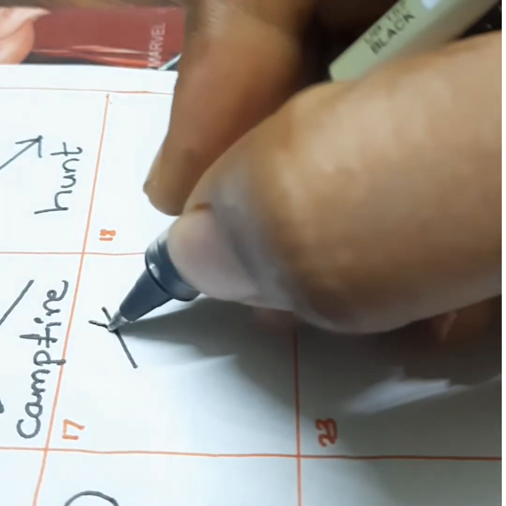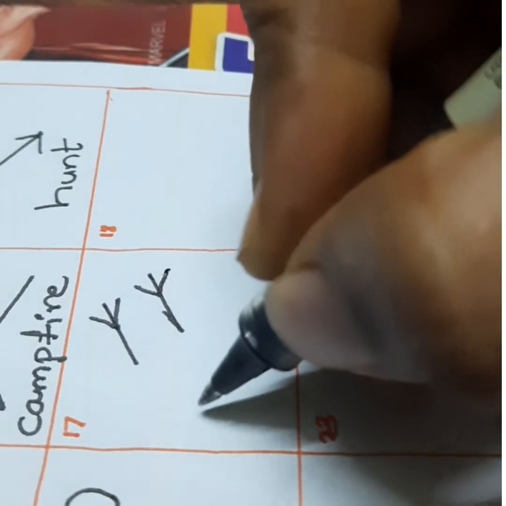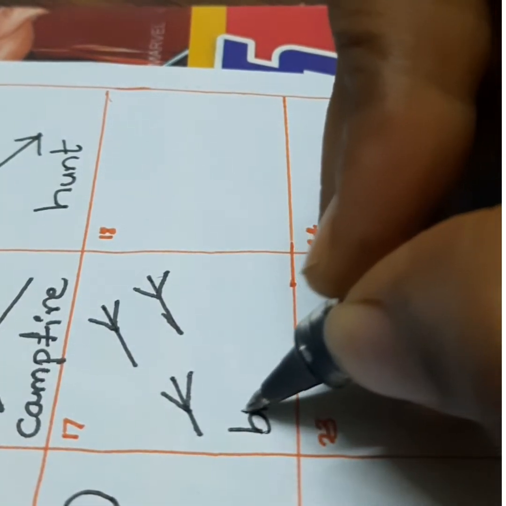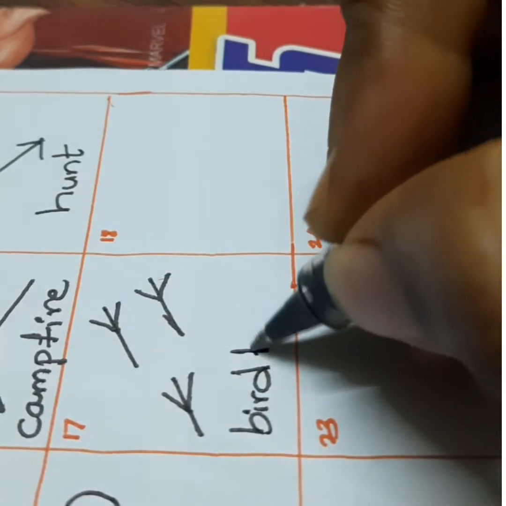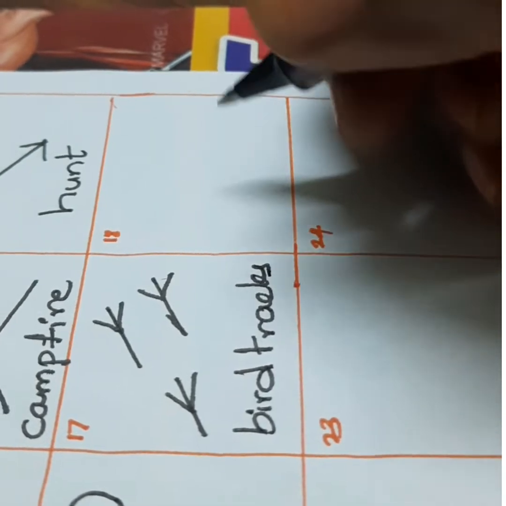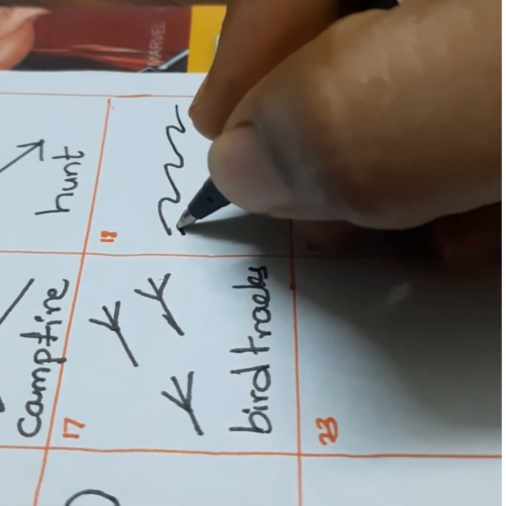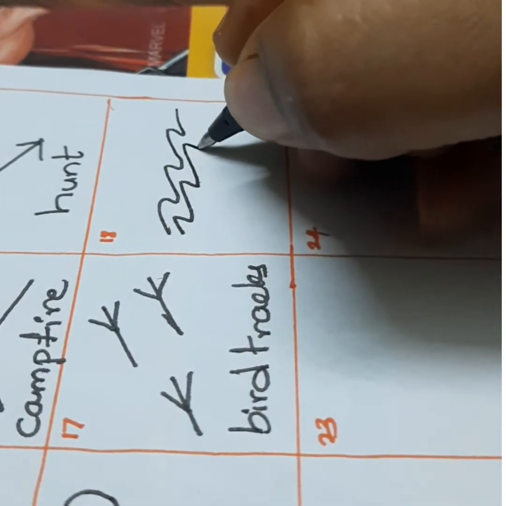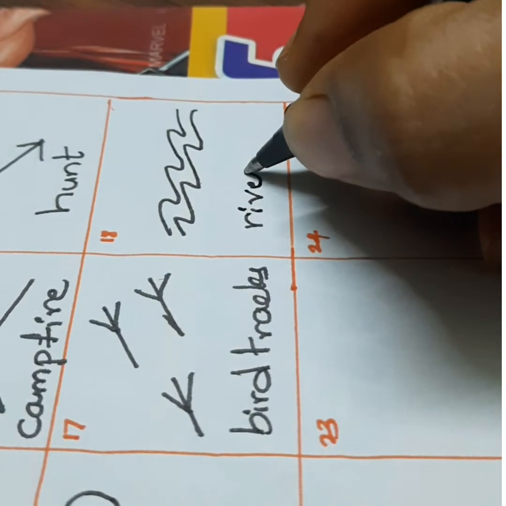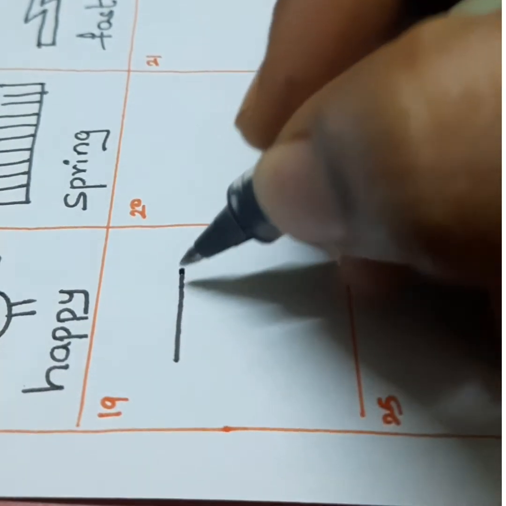So 17th is the bird tracks. So draw the slanting lines and draw the two small slanting lines on that big slanting line. 18th is the river. Draw the zigzag lines. Give some gap and draw two more zigzag lines. So this also looks like our river shapes.